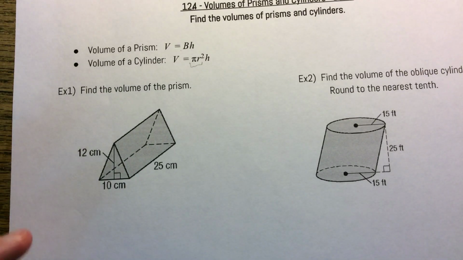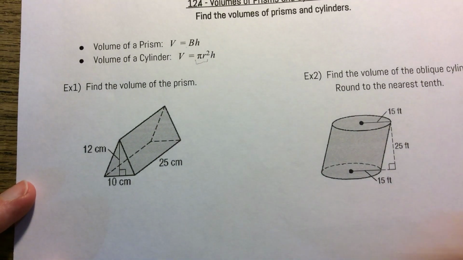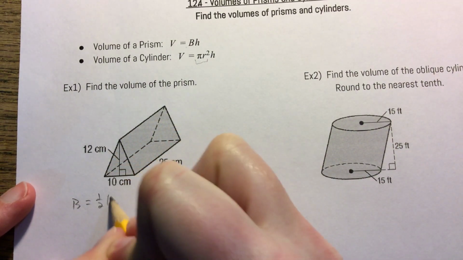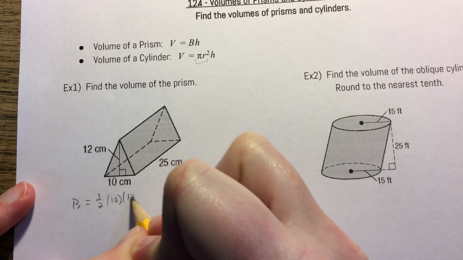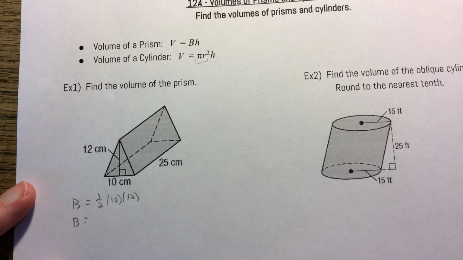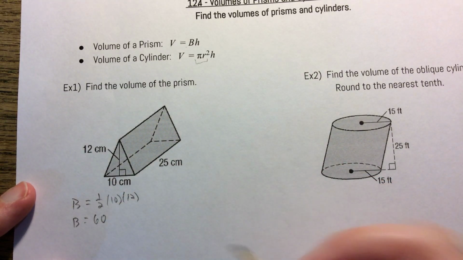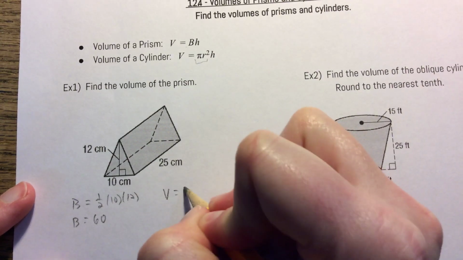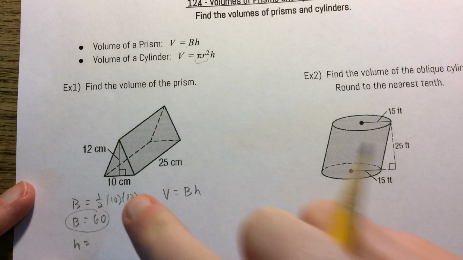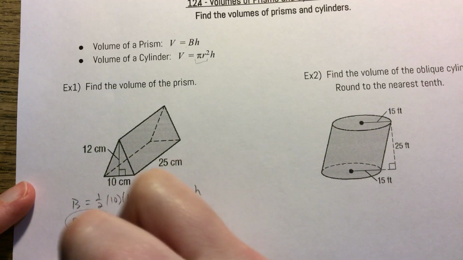So find the volume of each prism. Here's our base. The triangles are the bases here. I need the area of that base, which is 1/2 base times height. So 1/2 of 10 times 12 would give me 60 for the area of the base. And volume equals big B times H. The height of this, even though it's on the side here, if you tipped it up, would be the 25.